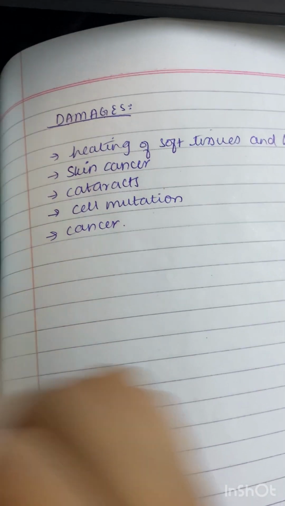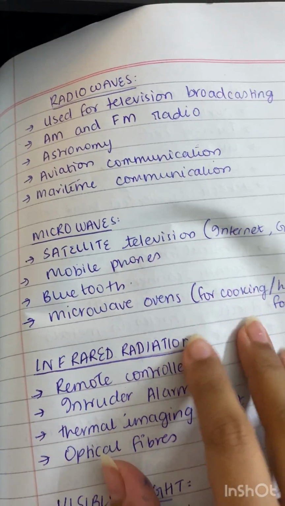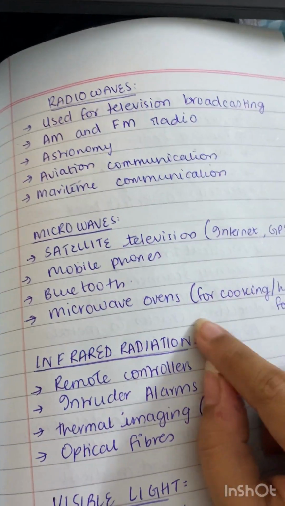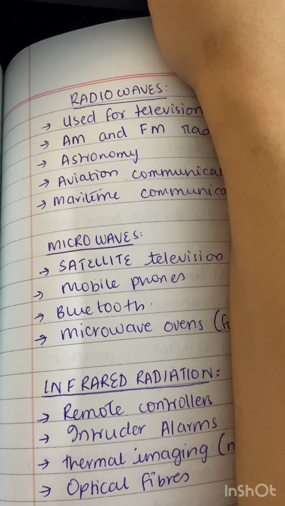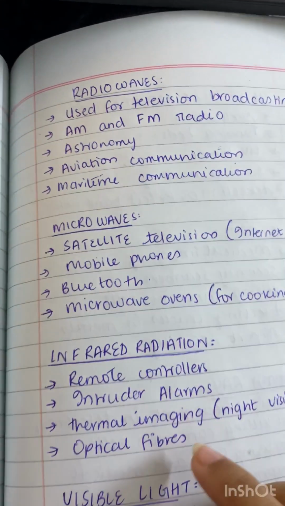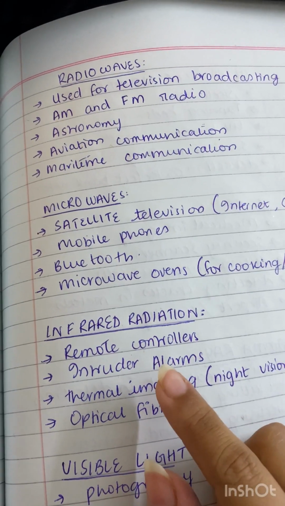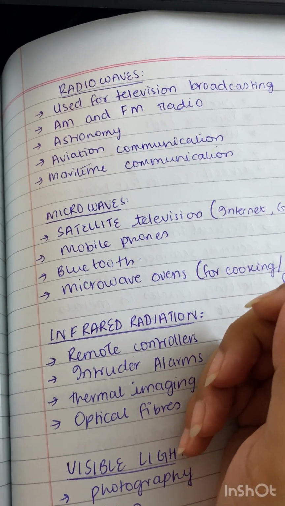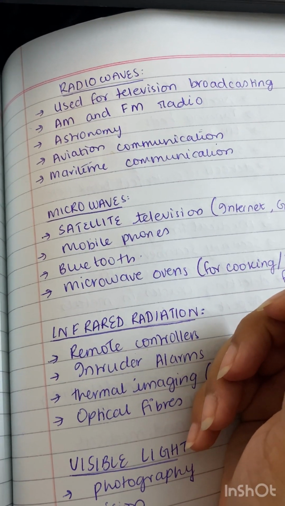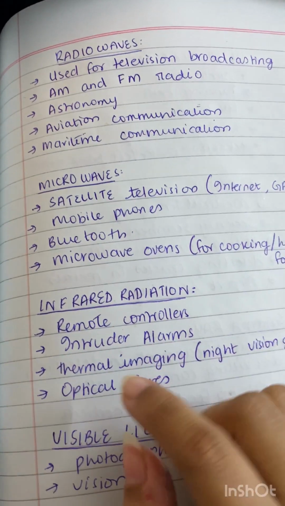Bluetooth also uses microwaves, and microwave ovens, which is the most common application of microwaves for cooking and heating of food. Okay, then we have infrared radiation. Infrared radiation remote controllers में यूज़ होती है, जिससे हम जब हम रिमोट कंट्रोलर को टीवी के साथ कनेक्ट करते हैं तो वो इंफ्रारेड के थ्रू कनेक्ट होता है.